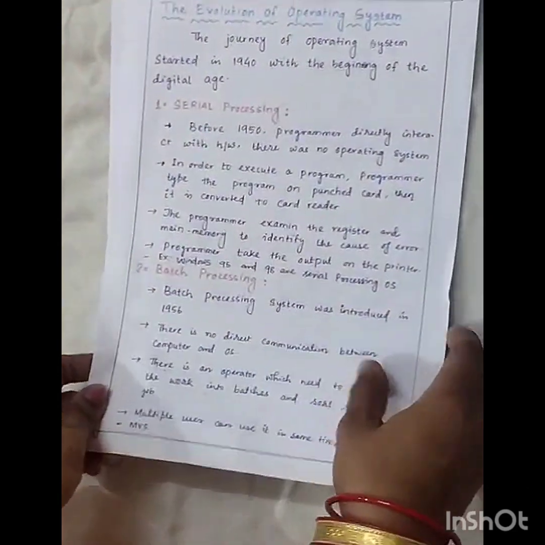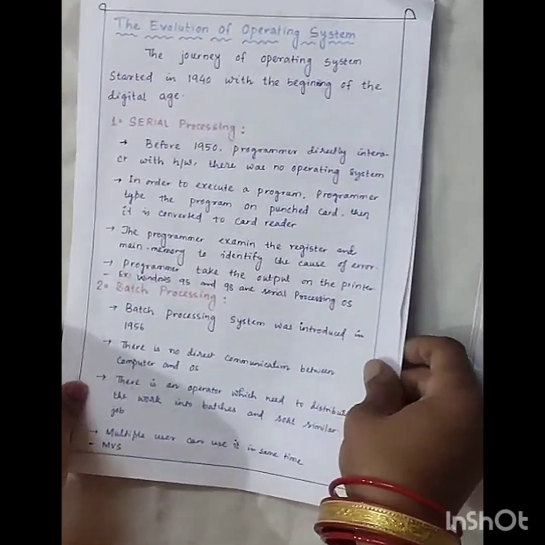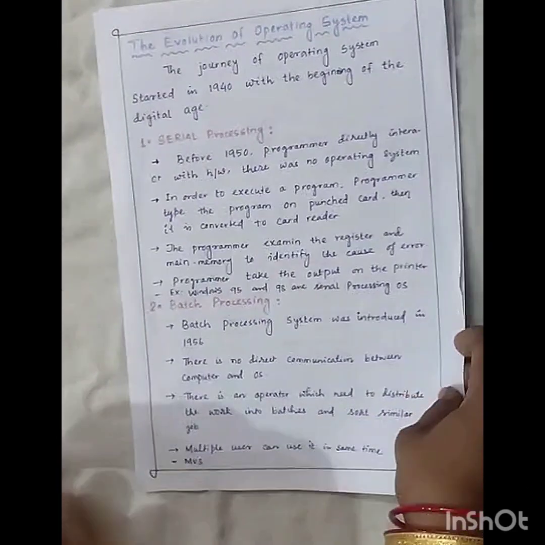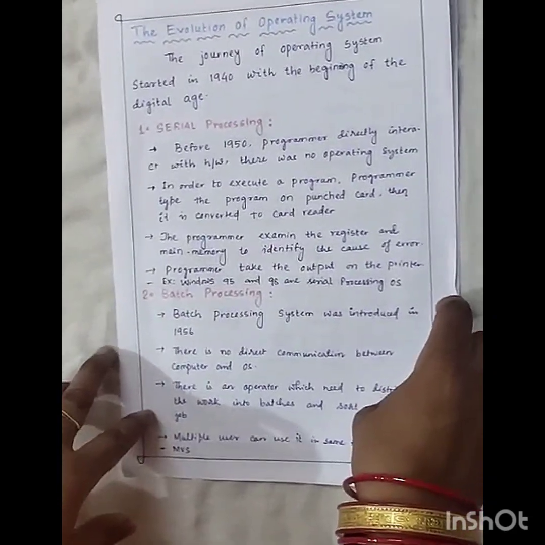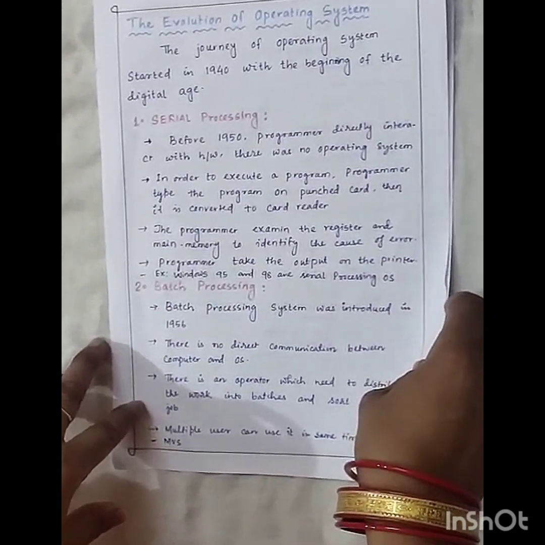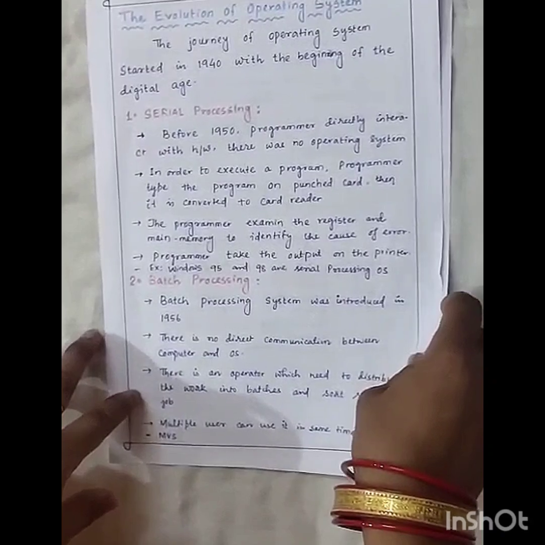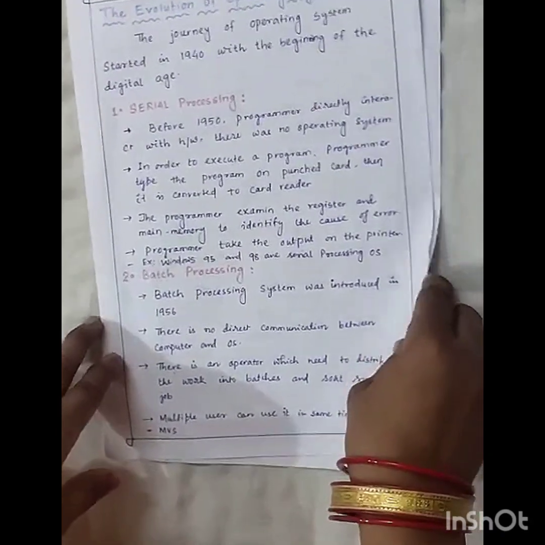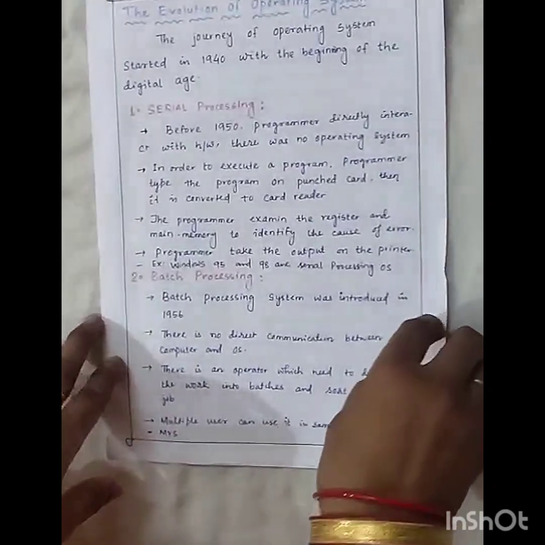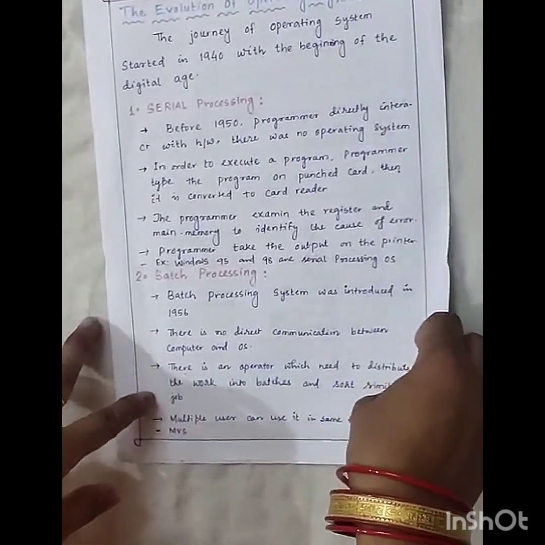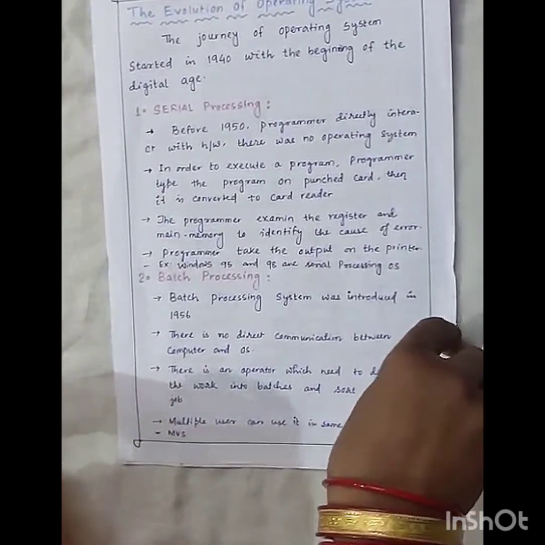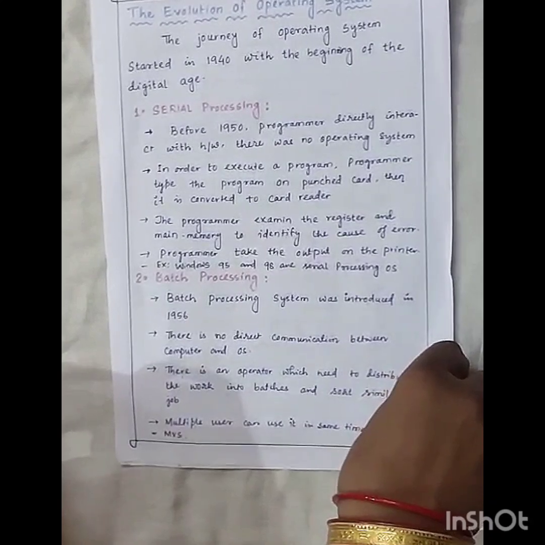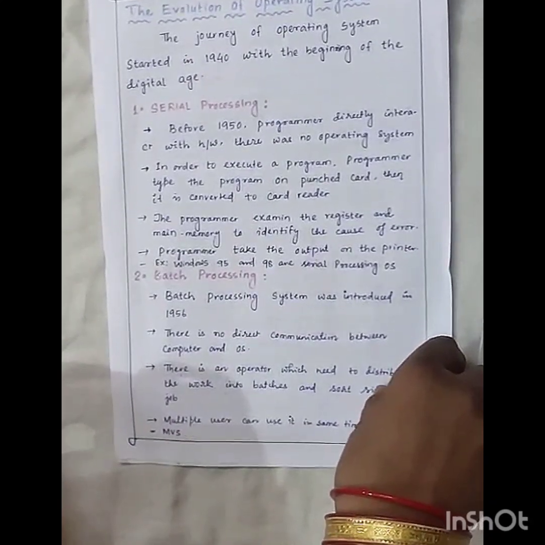Next, we will discuss the evolution of the operating system. First of all, before 1940, there was no operating system. Without an operating system, the programmer executed the program serially, which is called the serial processing system. Before 1950, the programmer directly interacted with the hardware. There was no operating system.